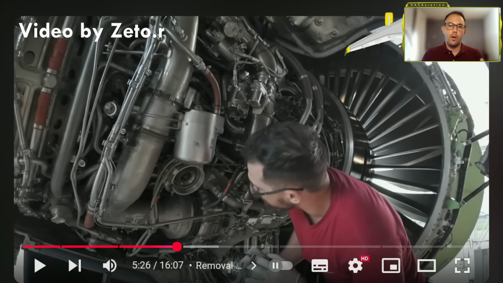If the filter over time gets blocked, then it's better to have contaminated fuel get into the engine than just having no fuel at all. At the time I have no fuel at all, the engine will shut down. If I continue feeding the engine with contaminated fuel, at least I will have some time of the engine running until at some point the engine will shut down.